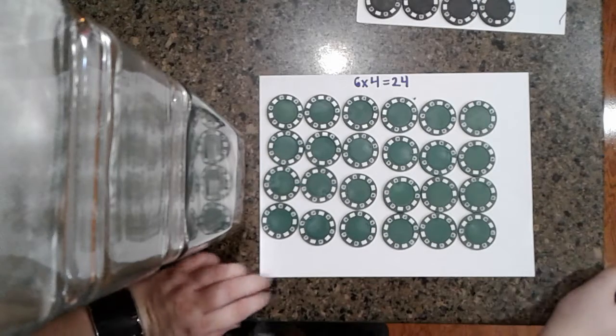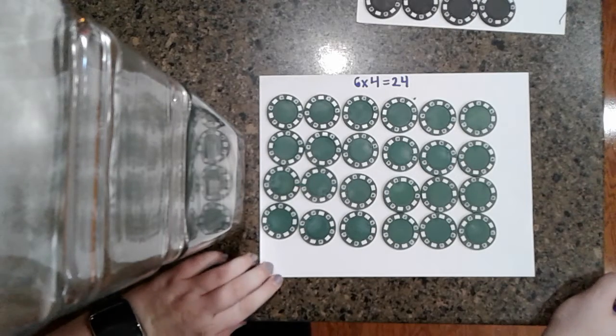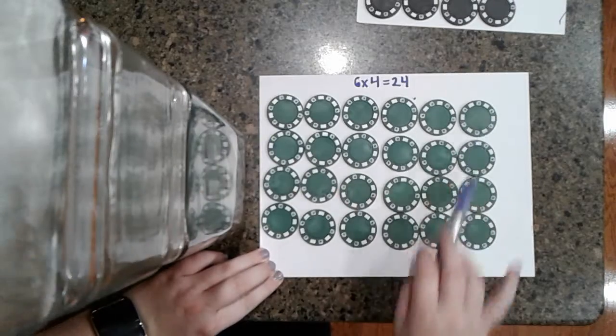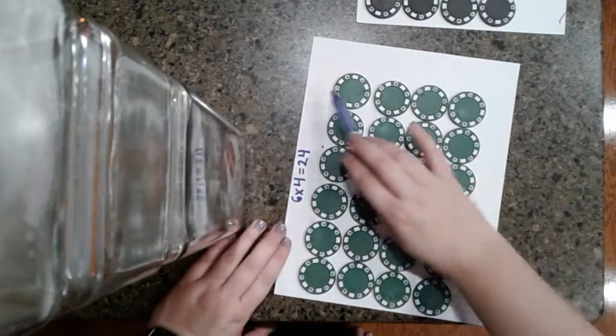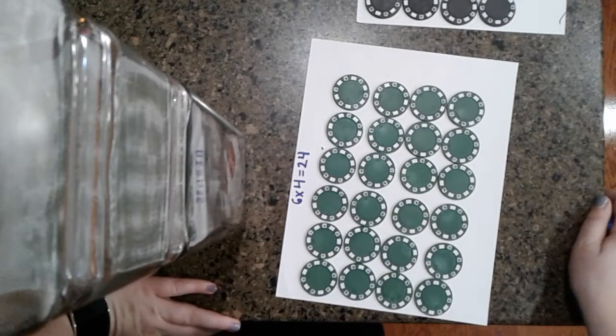Another way you can see that the commutative property is correct using these arrays is that right now we have 6 by 4, but if we rotate this paper, now we have 4 by 6, and we haven't changed any of our counters.